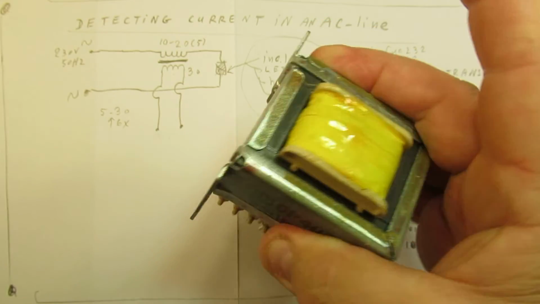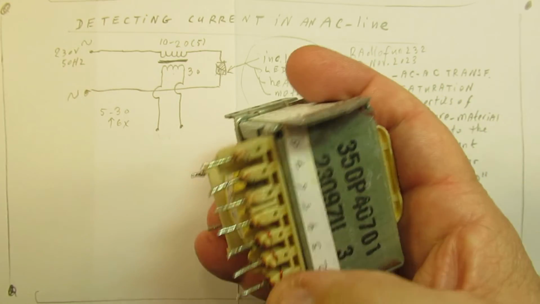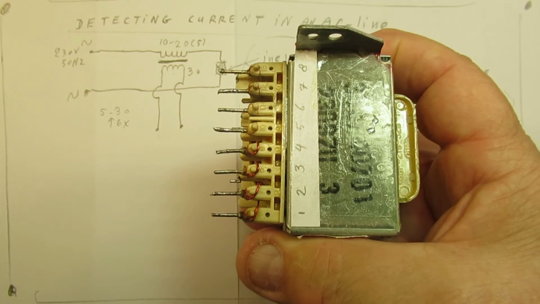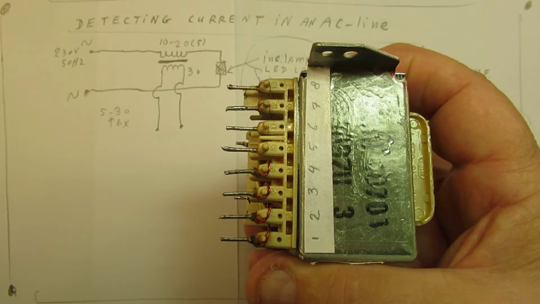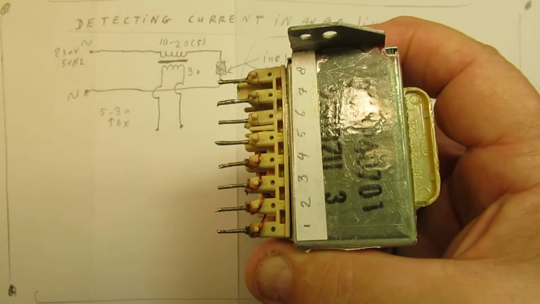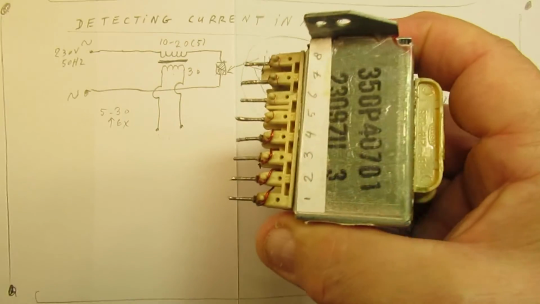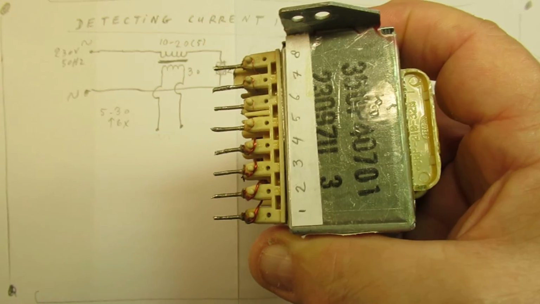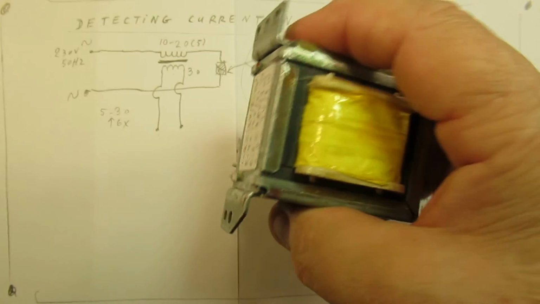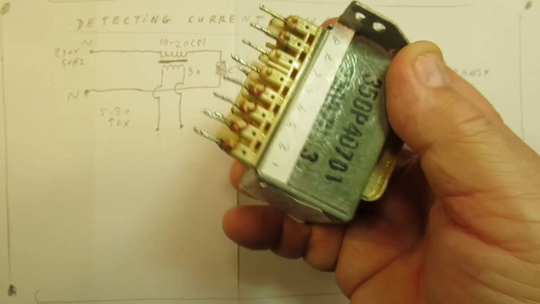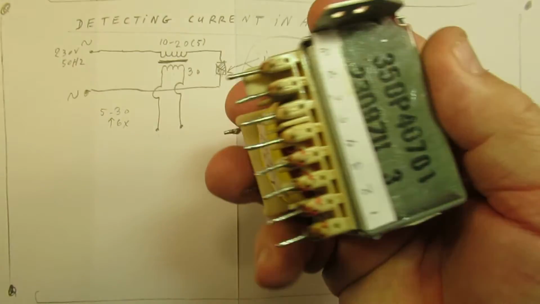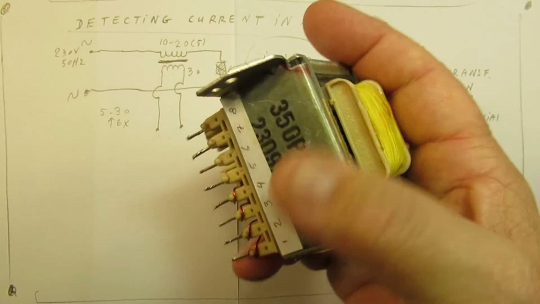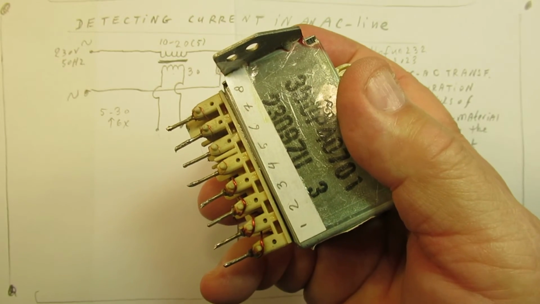This is a laminated core made of very, very thin steel plates of specific steel. They are pushed together, and that means that such a transformer made for 50 Hertz has a certain saturation when the current through such a transformer gets too high.